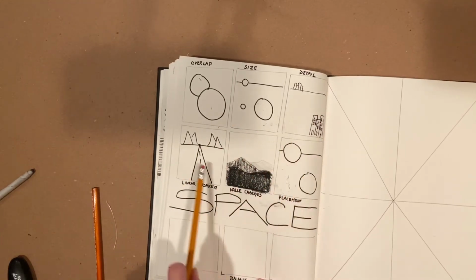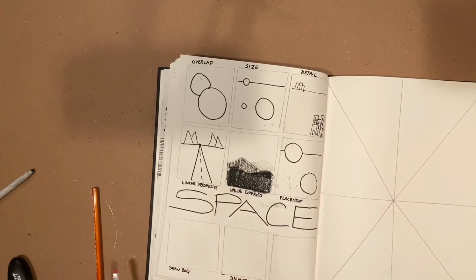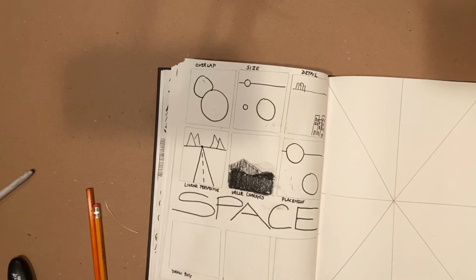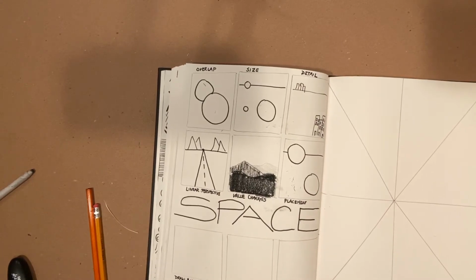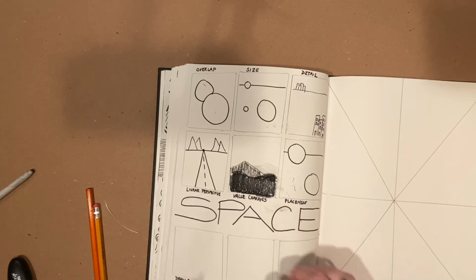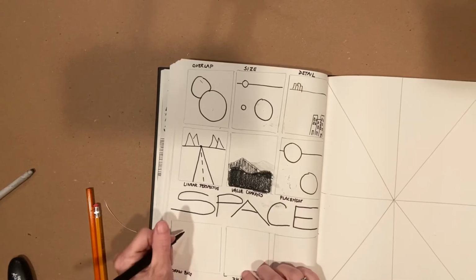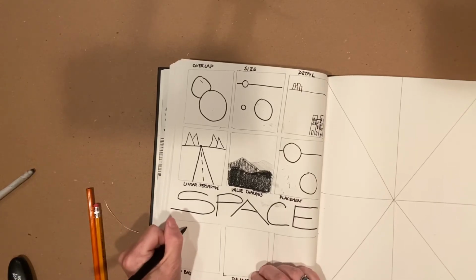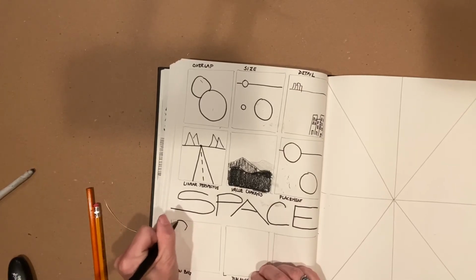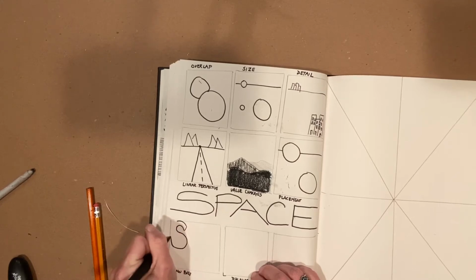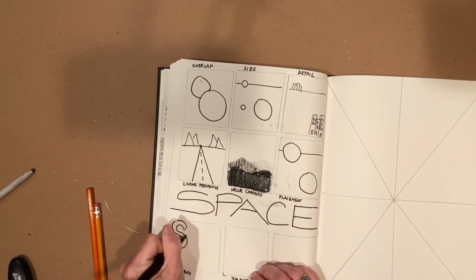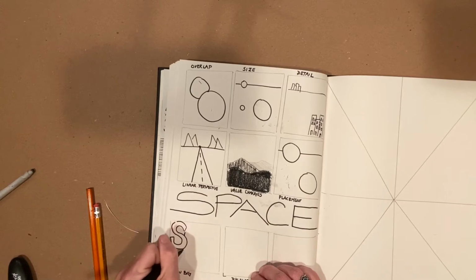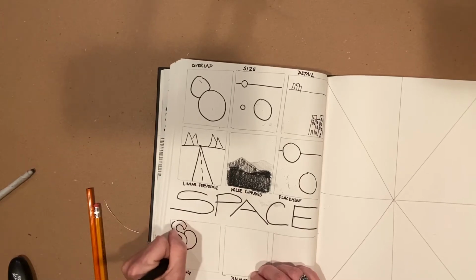So this is about showing depth. And then these are about different ways that you can lay out a composition. So you could do it to where you are drawing something big. So I think I'm going to do mine with the word space. So let's say that I am drawing the letters for space, and I'm just going to make them extra big.